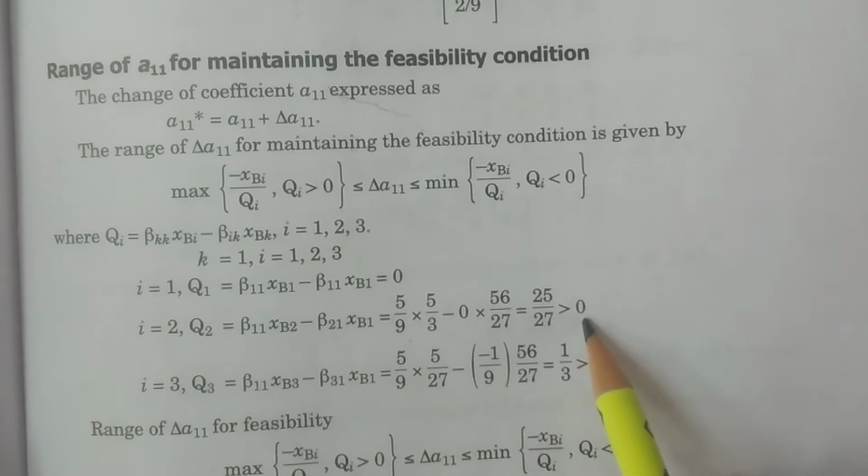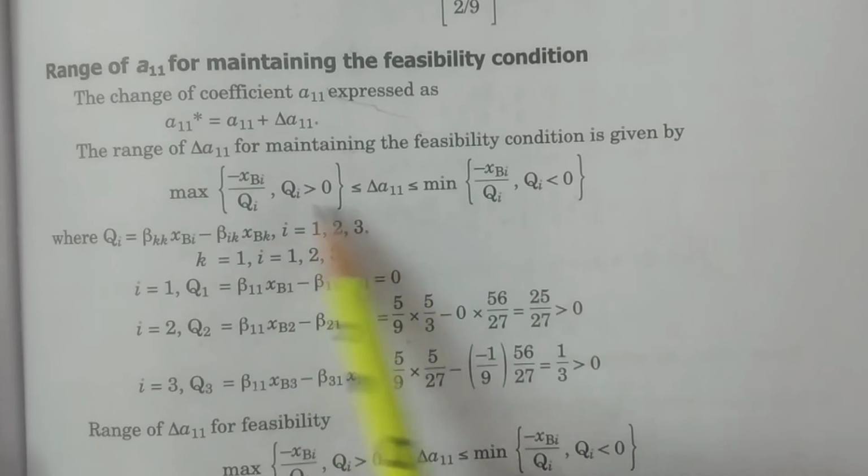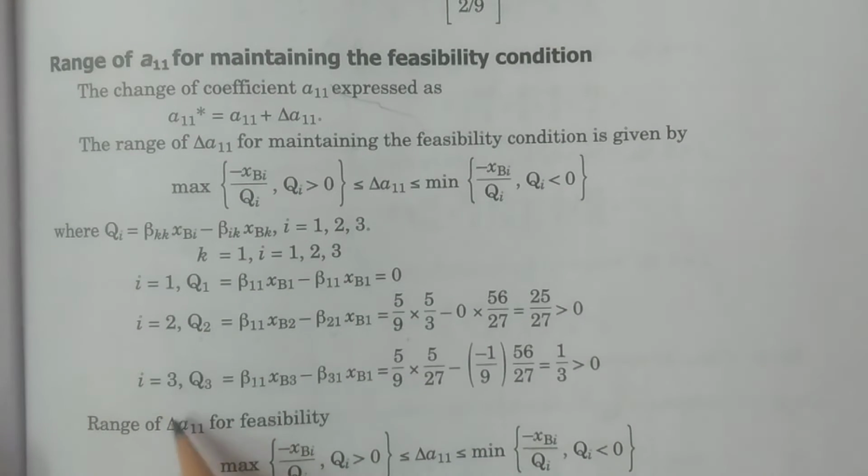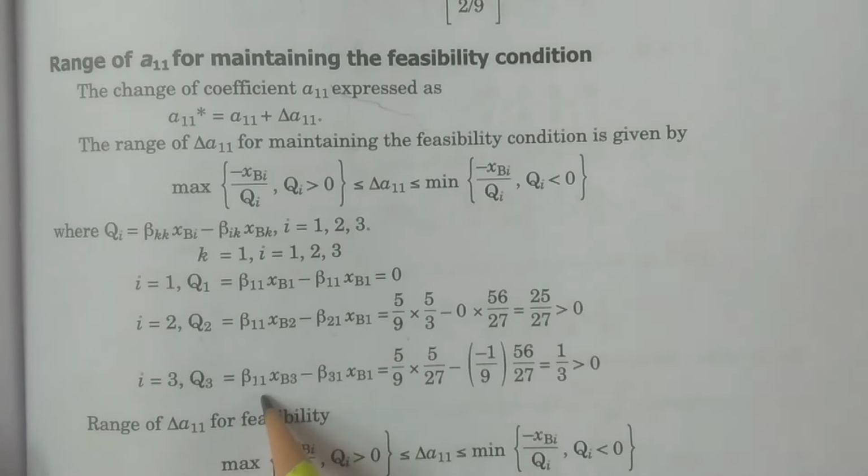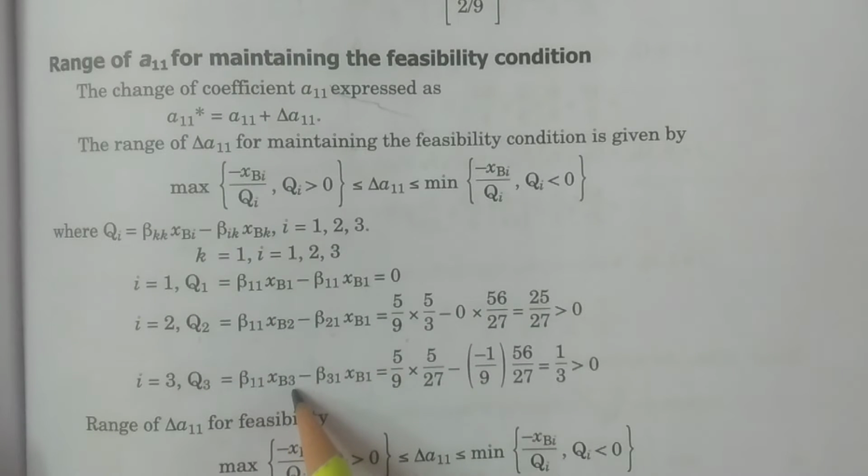And you please mention whether it is greater than or less than 0, because there are two cases, qi greater than 0 and less than 0. And if I is equal to 3, q3 is equal to beta 11 xb3 minus beta 31 xb1. So I is equal to 3.